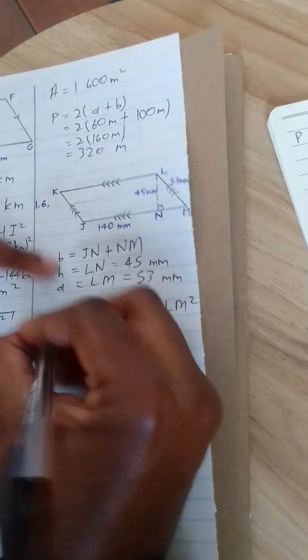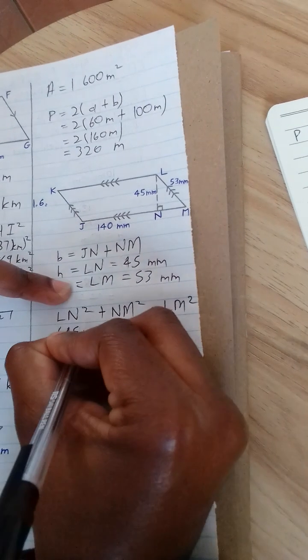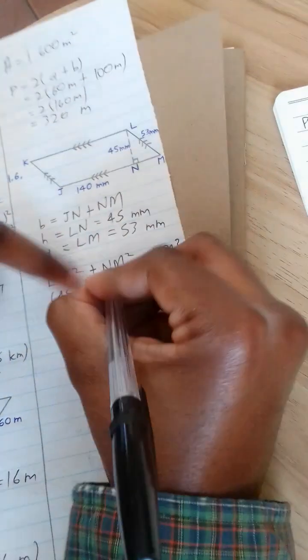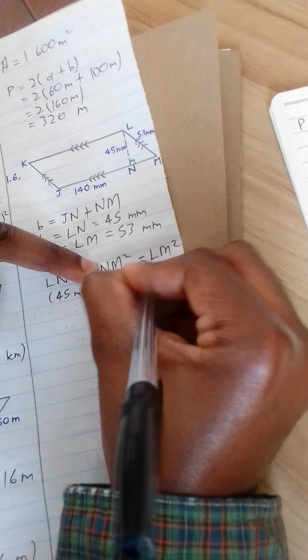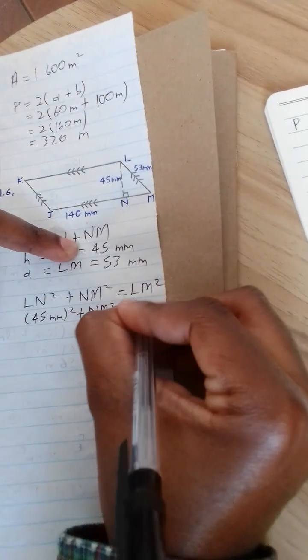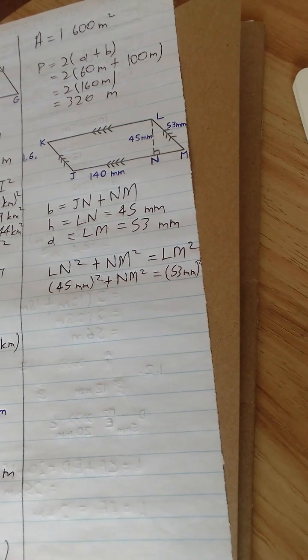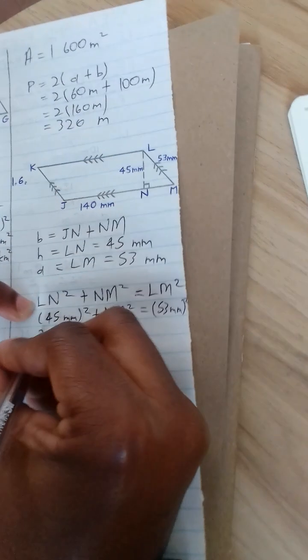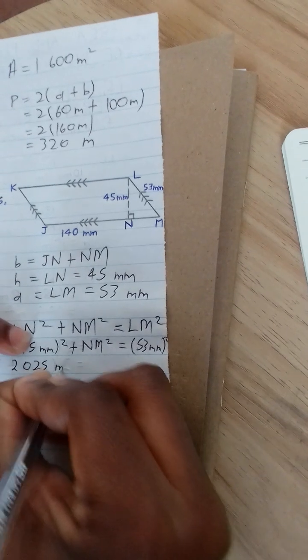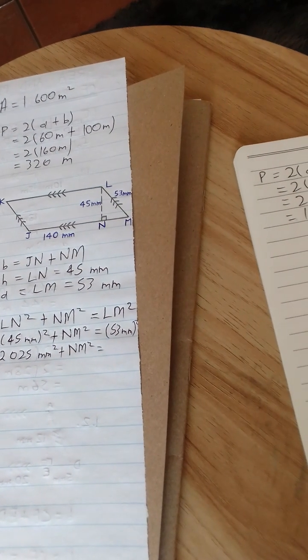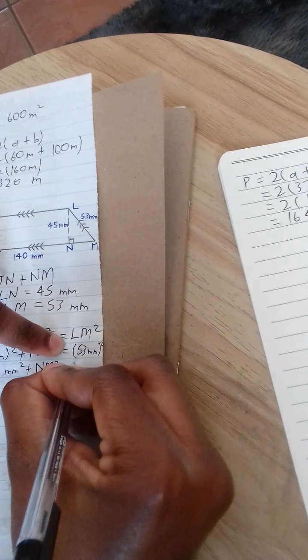Sorry, it's the height, which is 45. We don't have NM. What's LM? 53. 2809.